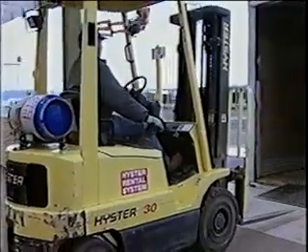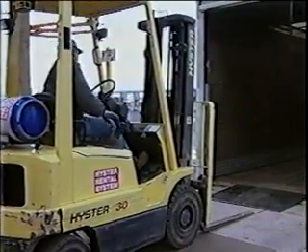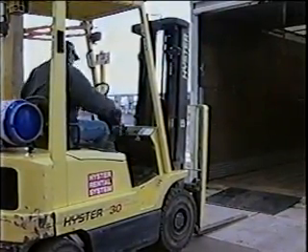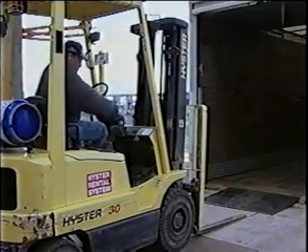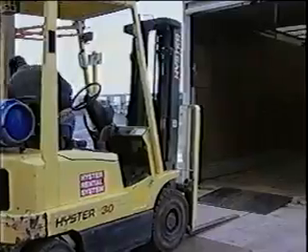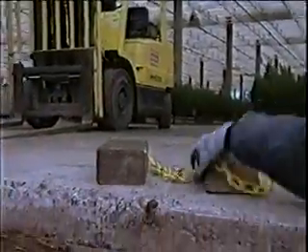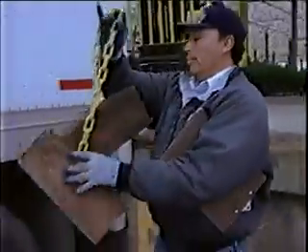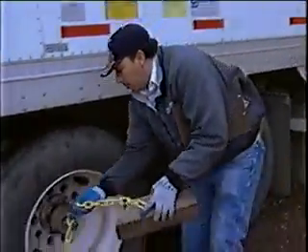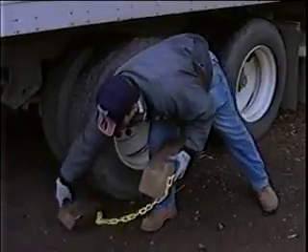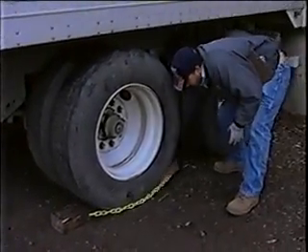Before loading a trailer, there are several things you need to do. First, check to make sure the truck driver set the brakes. In addition, chock the rear wheels to prevent the trailer from rolling away from the dock when it is being loaded.